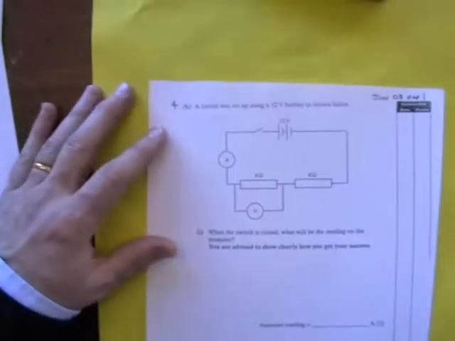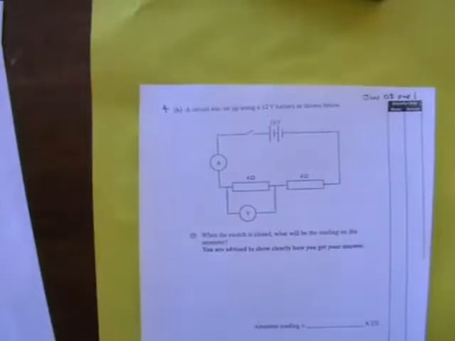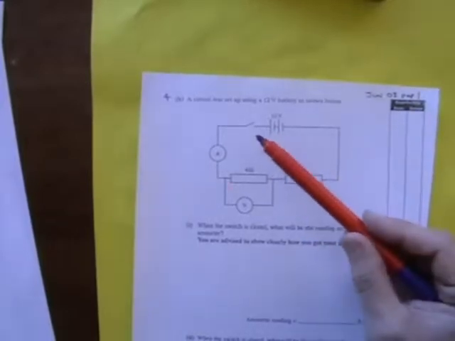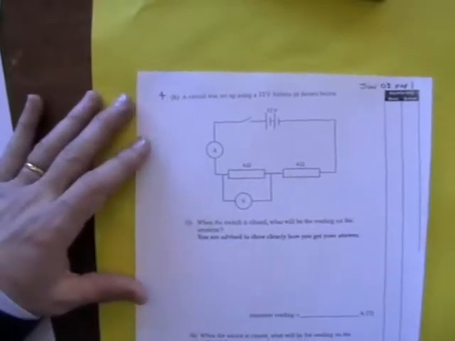Alright, question 4 is again a circuit diagram. We can see we now have still two resistors in series. We've got a voltage and we've got resistances, which will allow us to work out a current. When the switch is closed, what will be the reading on the ammeter? Well, when we close the switch, we have two 4 ohm resistors in series with a 12 volt battery.